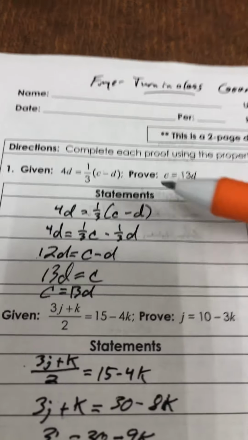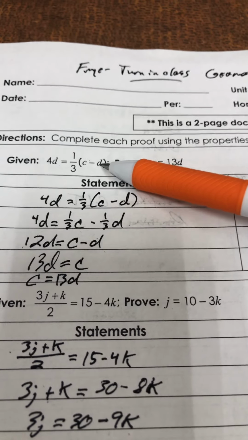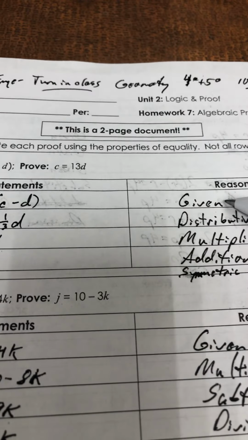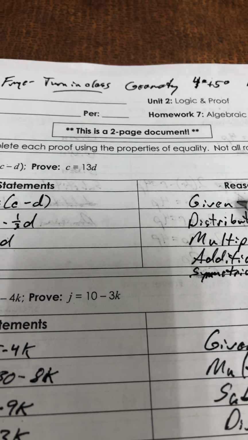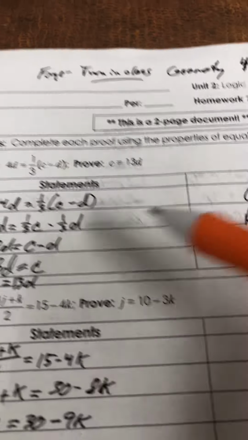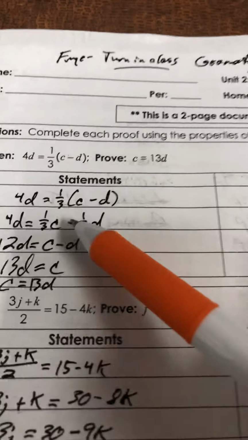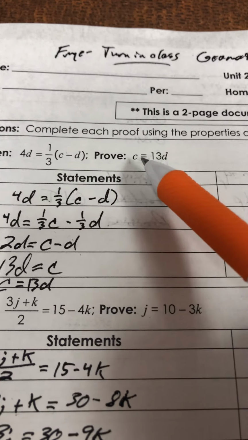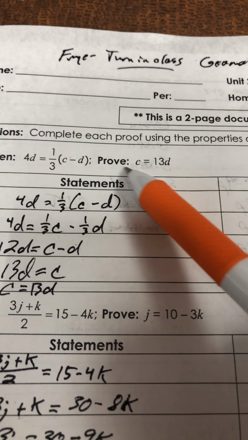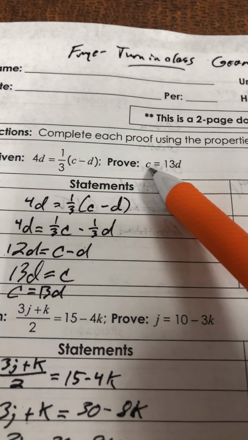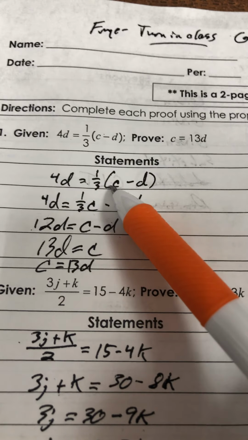That's how we learn. You always just copy the first given and you write given. You could do that for all of them, even the ones that I don't do. At least go through and do that. That's easy. What is given to you, you just write that out. And I want to get C, it says to prove that C equals 13D. So in other words, I want to get C by itself on one side. So I start to do that.